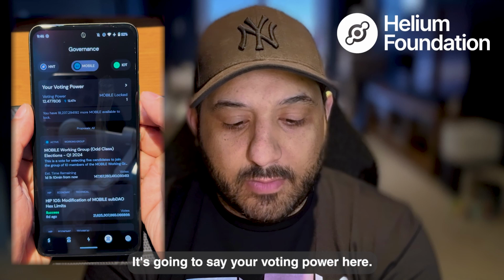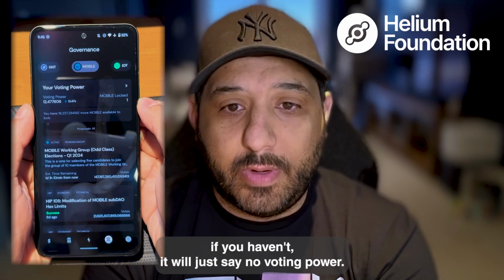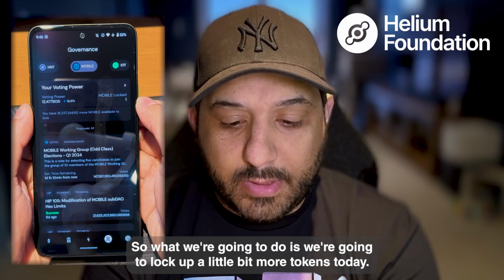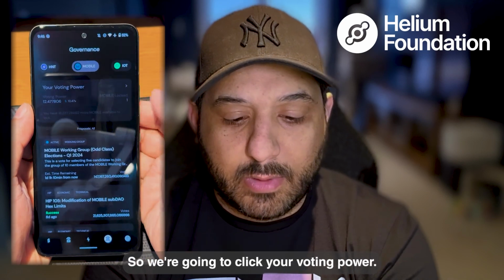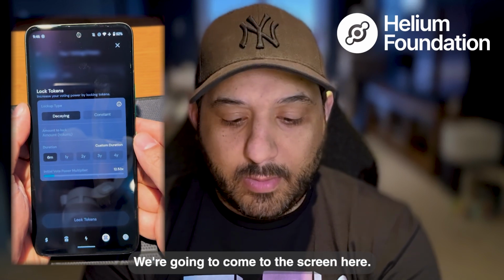Okay, it's going to say your voting power here if you've already locked up tokens. If you haven't, it'll just say no voting power. So what we're going to do is we're going to lock up a little bit more tokens today. So we're going to click your voting power. Okay, we're going to click lock tokens. We're going to come to this screen here.